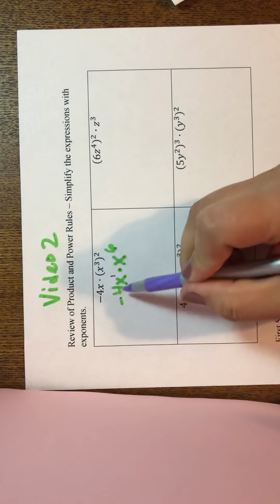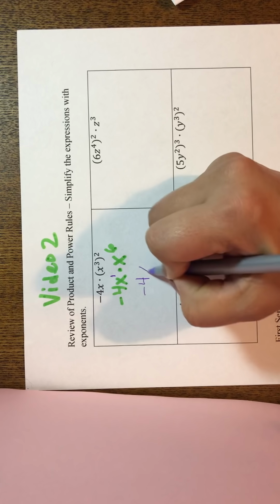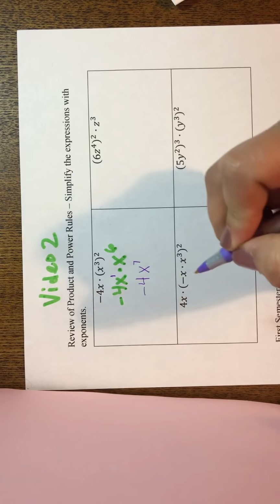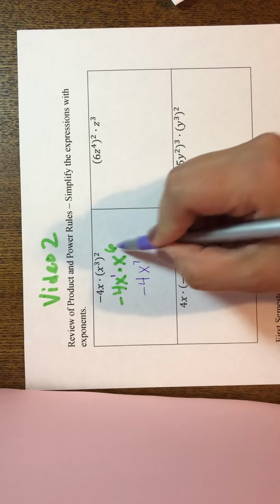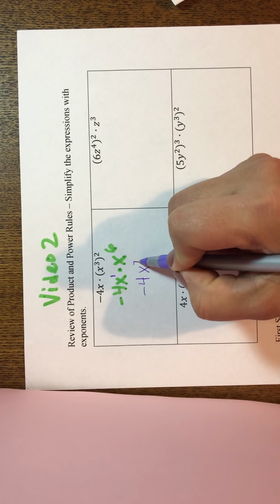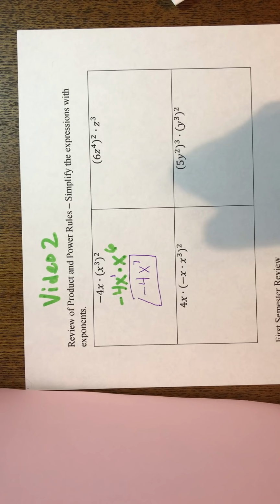Now we're going to use the product rule to finish this off. So we're going to have negative 4x to the 7th power, because you add 1 plus 6, that's going to give you 7. And that's your final answer.